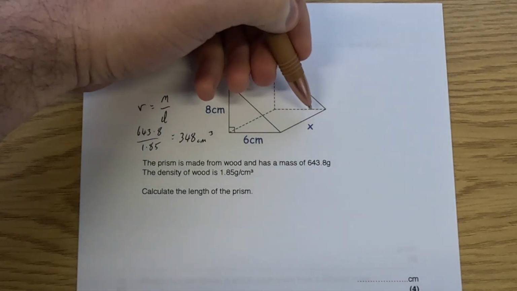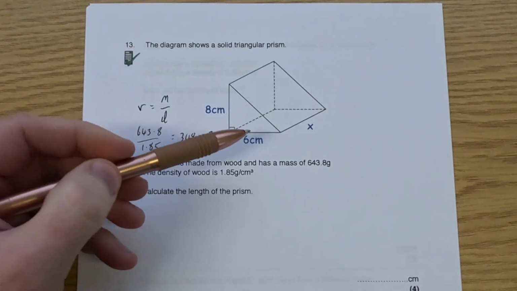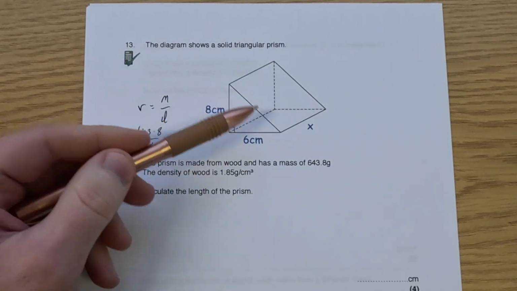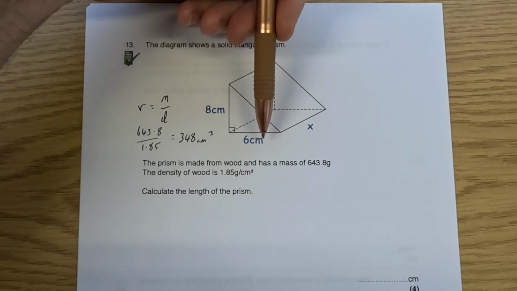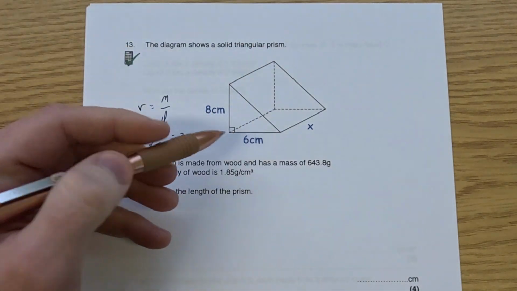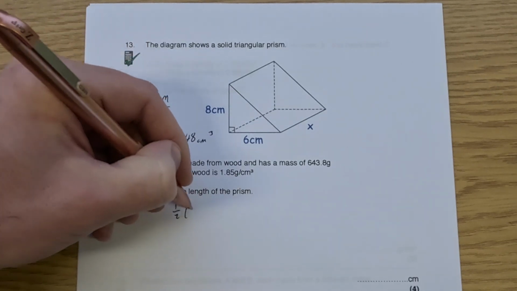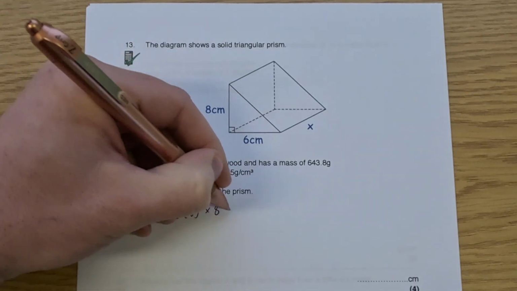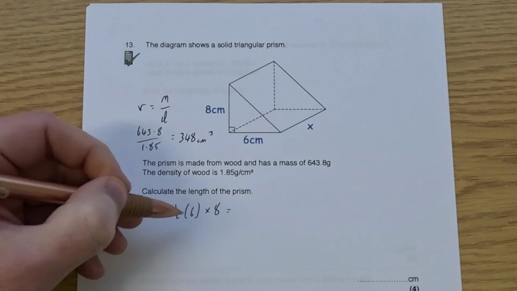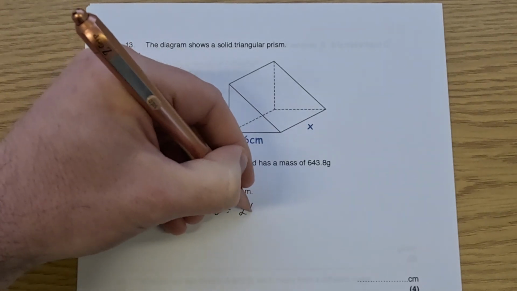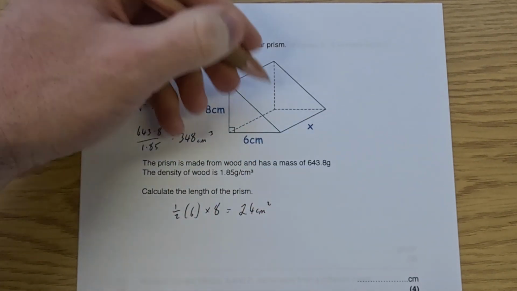Now we want to find the length of it. To find the volume of this prism, we would do half the base times the height to get the area of the front, and then we would multiply by how long it is. So let's find the area of the front. Half the base times the height, half of 6 multiplied by 8. Half of 6 is 3, times 8 is 24. So the area of the front is 24 centimeters squared.